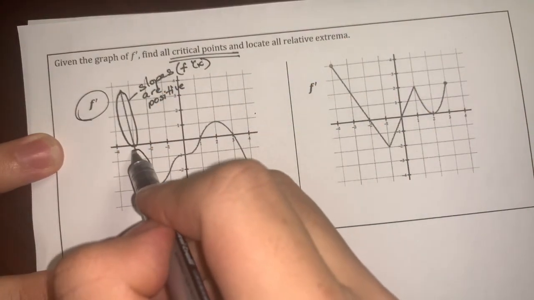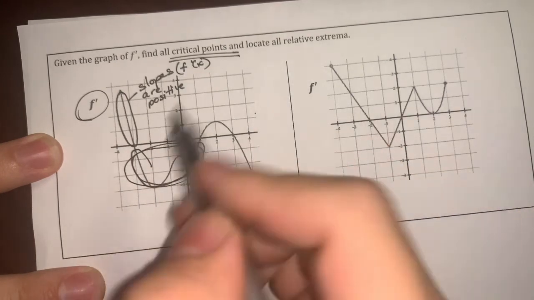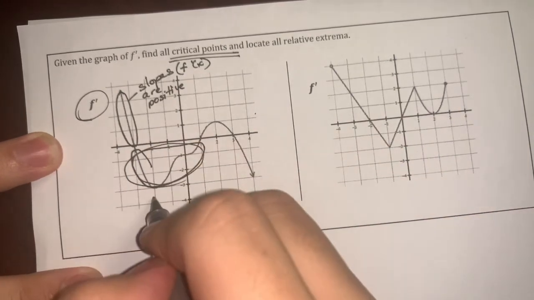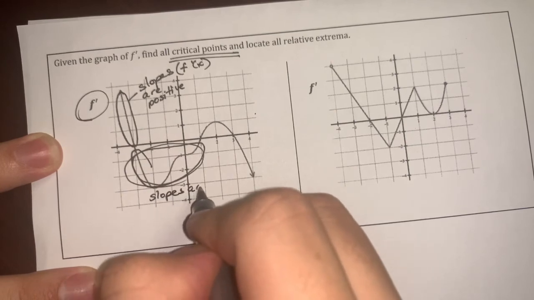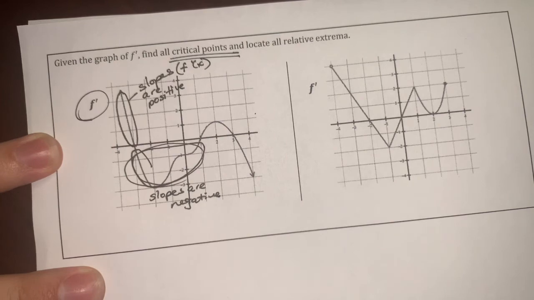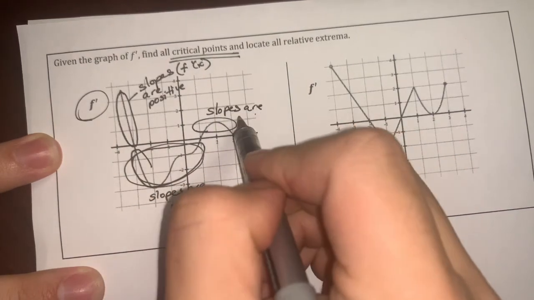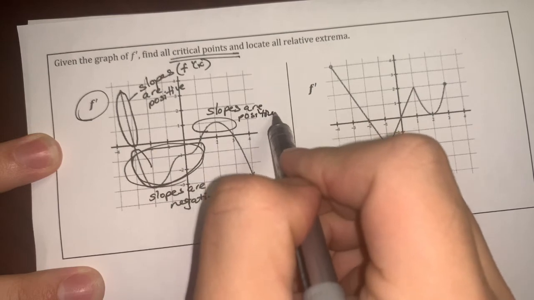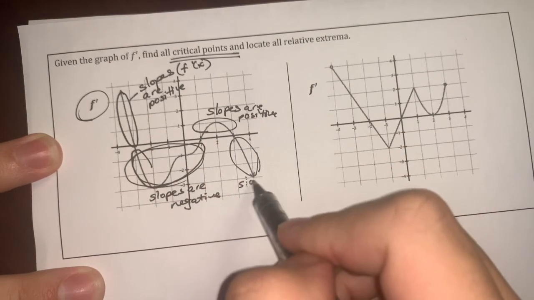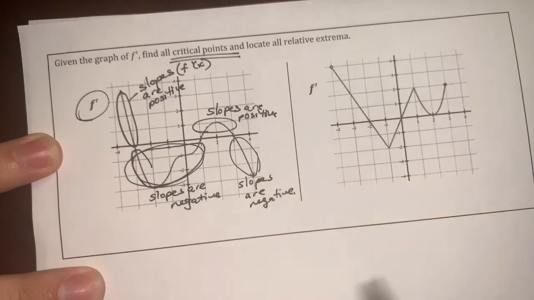Here, in this whole region right there, the slopes are negative, right? Obviously here the slopes are positive, and here the slopes are negative.